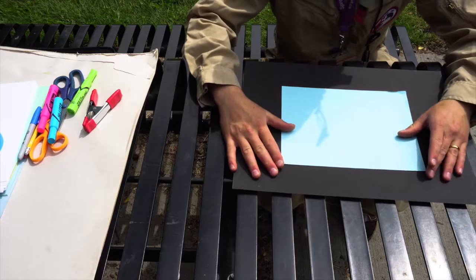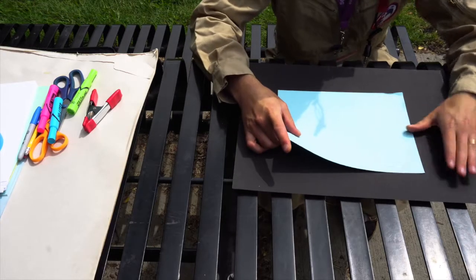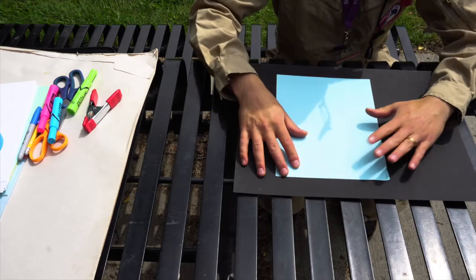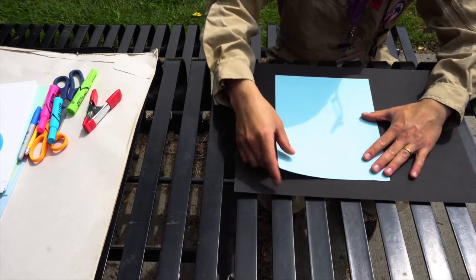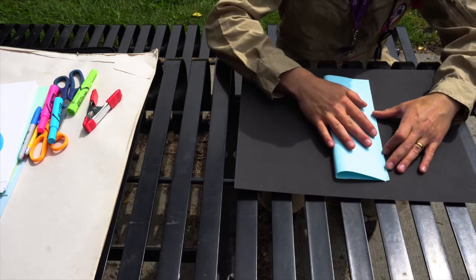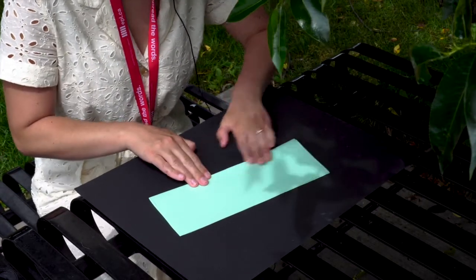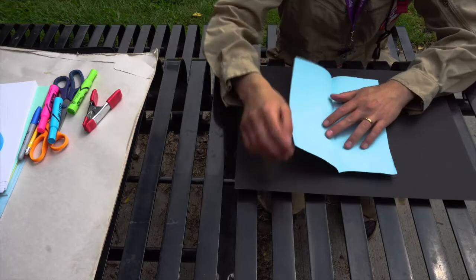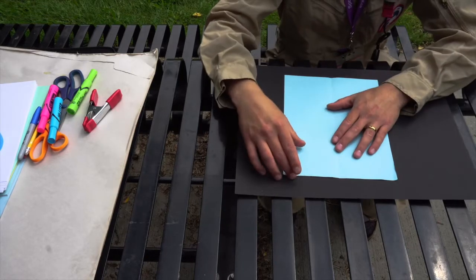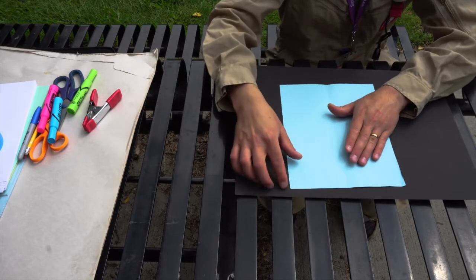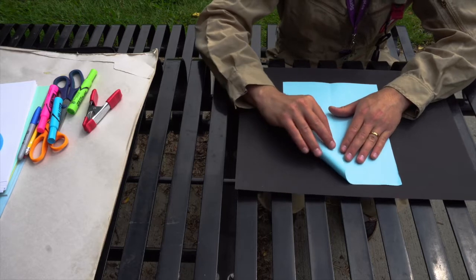Okay, so for our first paper airplane, we're going to want to take the long side and bring it to the other long side and make a fold. You're going to want to open that up, and then bring this corner to the center line.